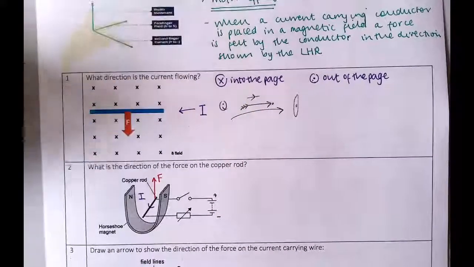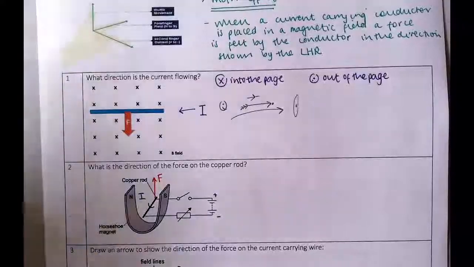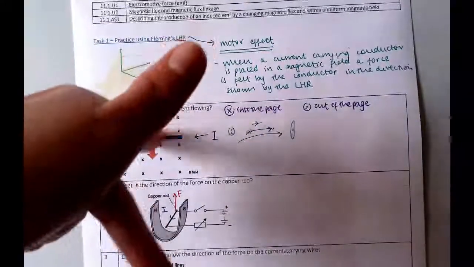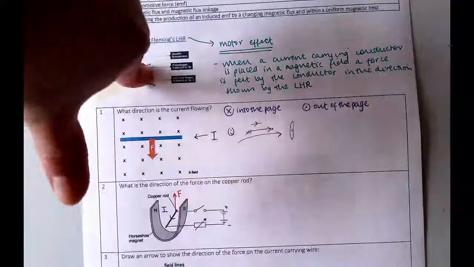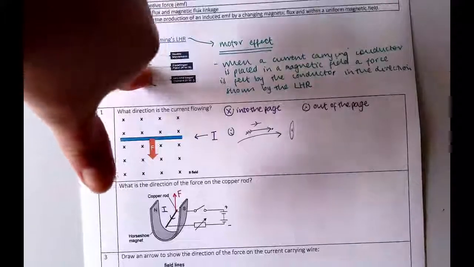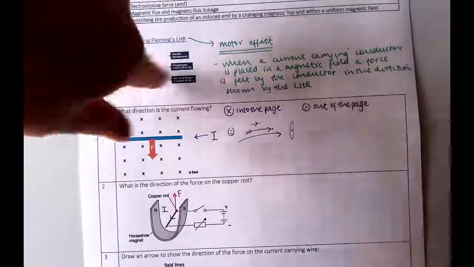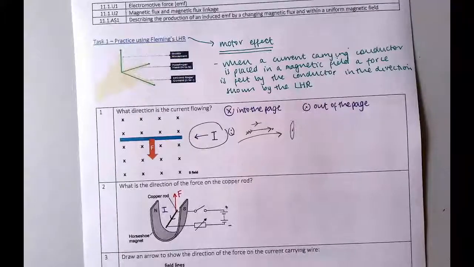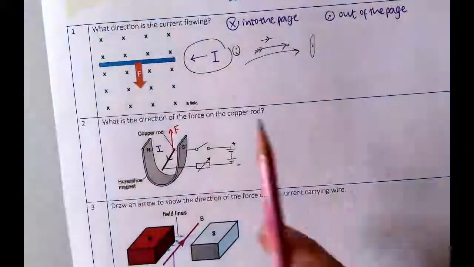So in number 1 you can see we've got the magnetic field, which is our first finger, into the page. So we get our left hand rule at right angles, first finger into the page. We then swivel so that our thumb is in line with the force arrow, and my middle finger, which is current, now points to the left, and that's how we get that the current is travelling to the left. This is conventional current.